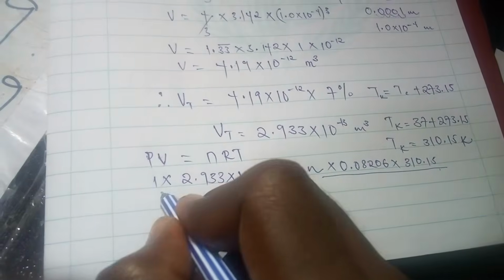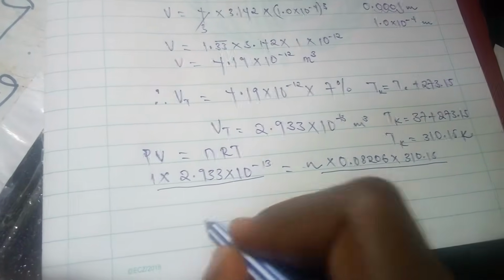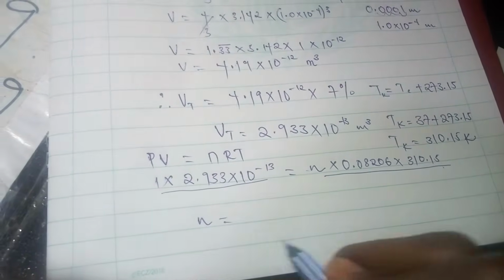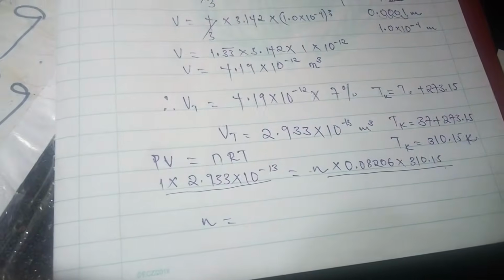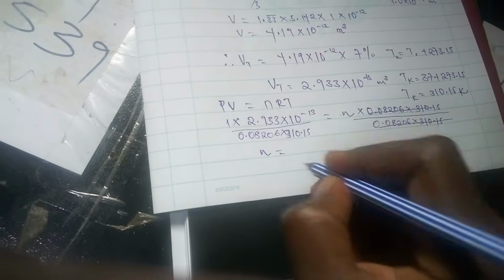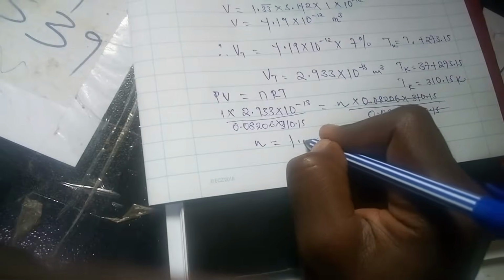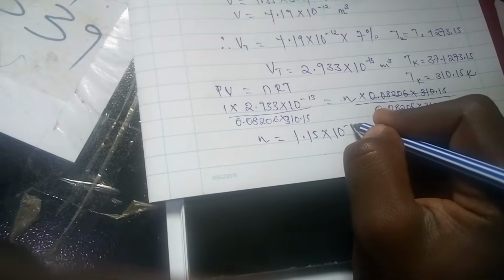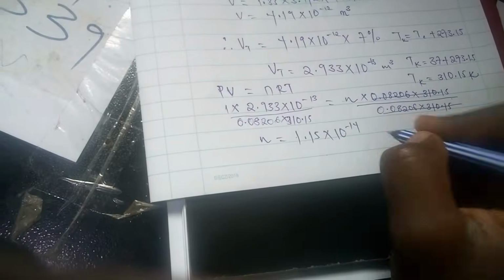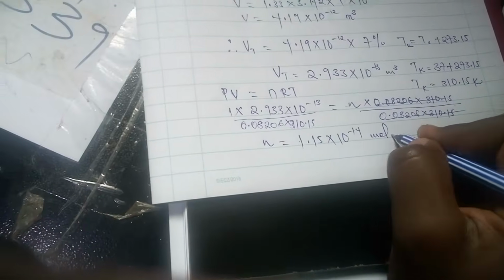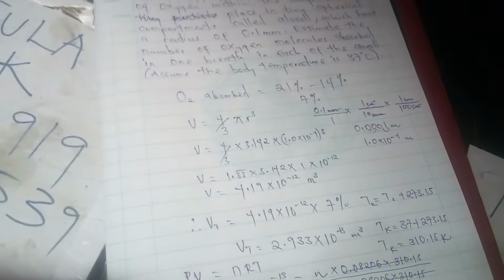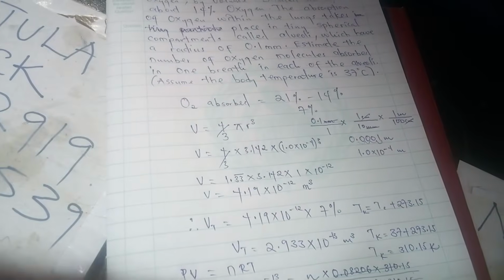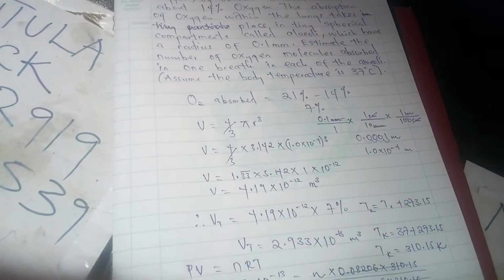Divide both sides to find the number of moles. So the number of moles is 1.15 times 10 to the power negative 14 moles.